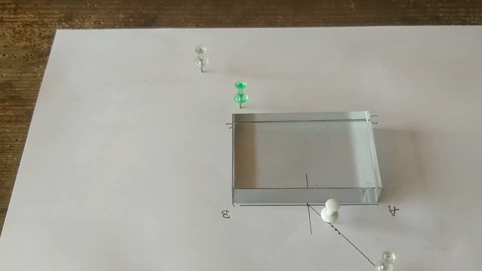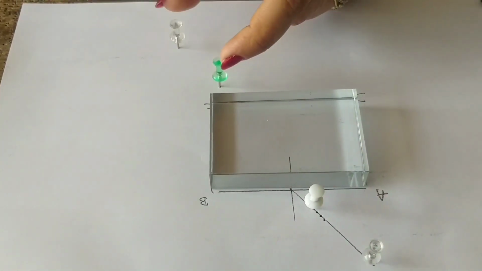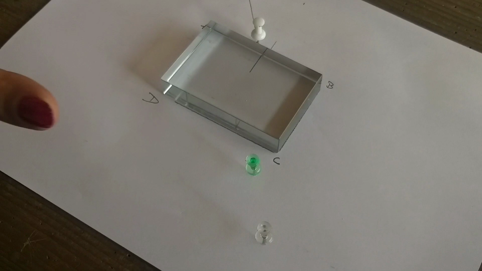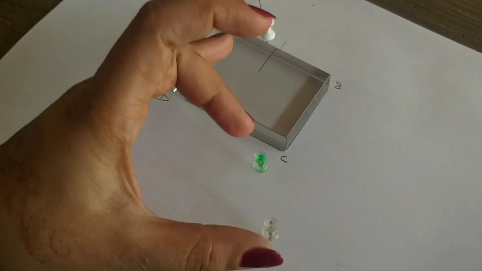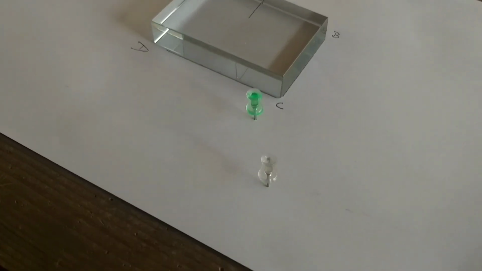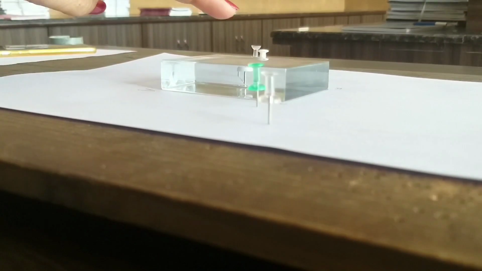Let me try to show you that the four pins, the images of these two and these two pins, are in one line. Now see here from the top view we can see that these two and these two are not in one line. But when we see through the glass slab itself, if we try to focus, then the images of the previous two pins and these two pins appear in the same line.